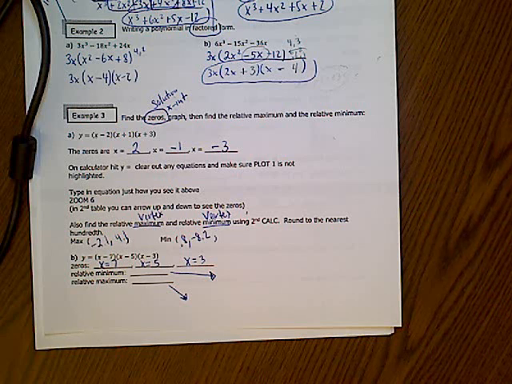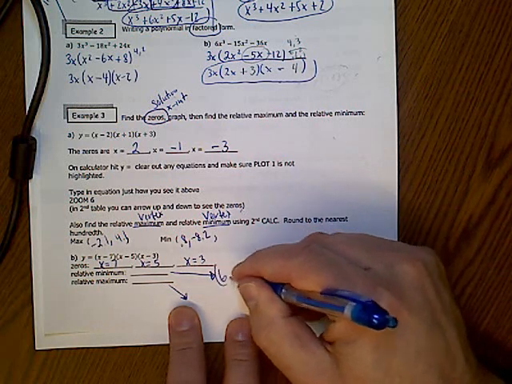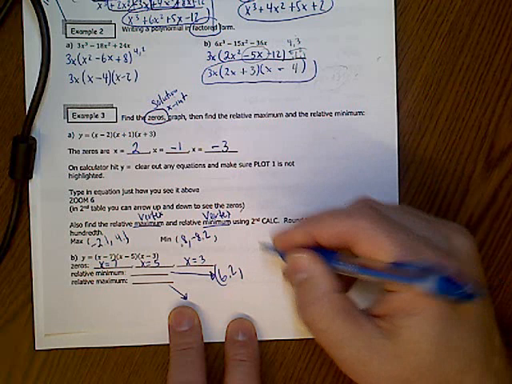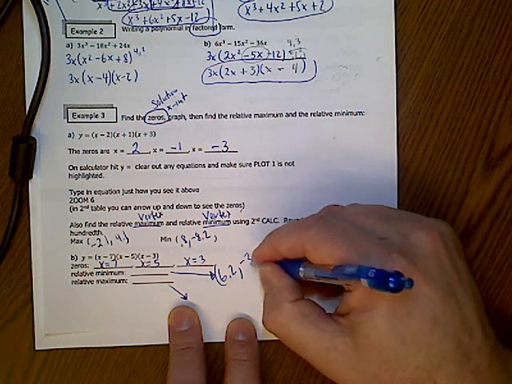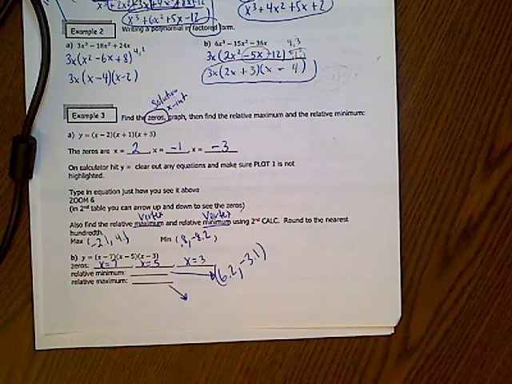So I got a min of 6.2, negative 3.1. Got a max at 3.8, 3.1.